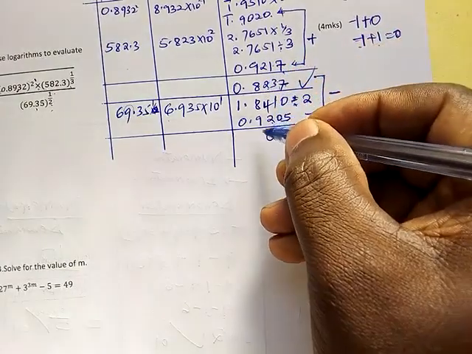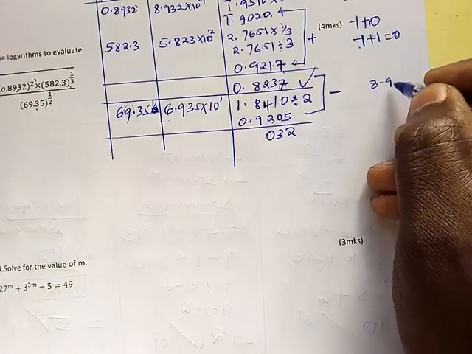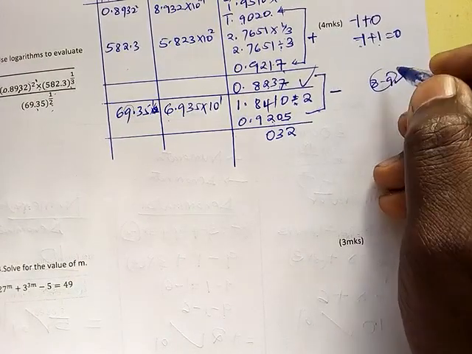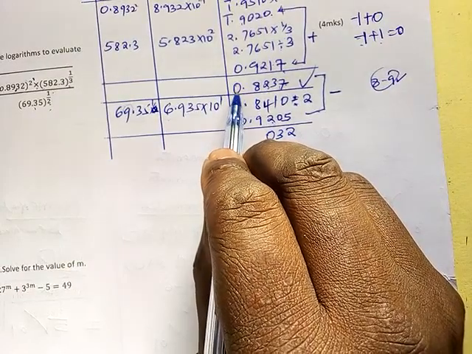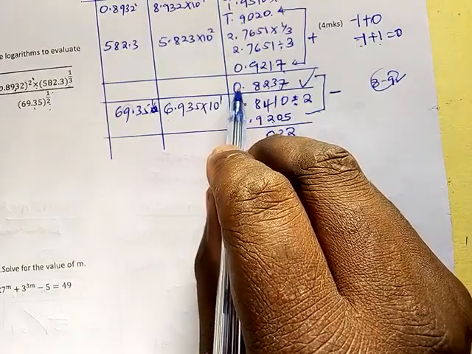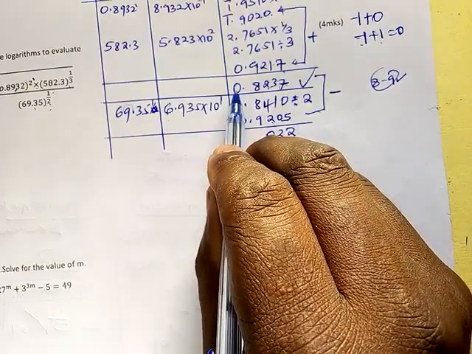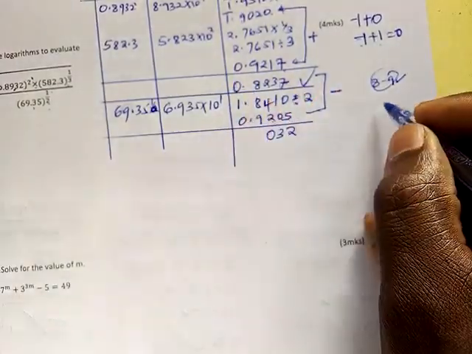8 minus 9. Impossible. Right? 8 minus 9. We cannot do that. So what do we do? We borrow 1. We borrow 1 from where? From 0. That is where people get stuck. So we borrow 1 from 0. When you borrow 1 from 0 it goes to -1. So what is going to remain here is -1.